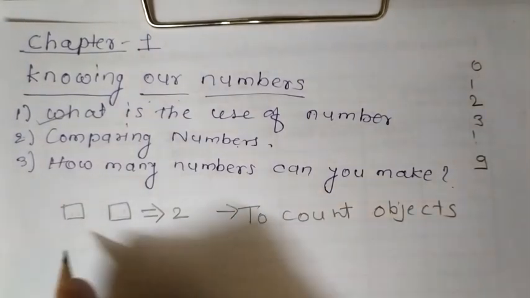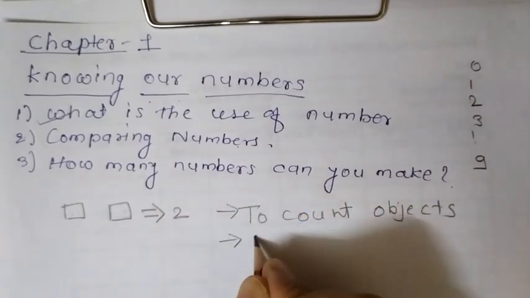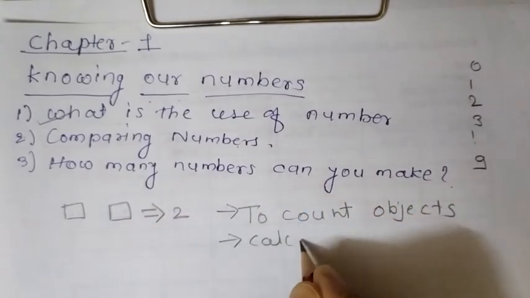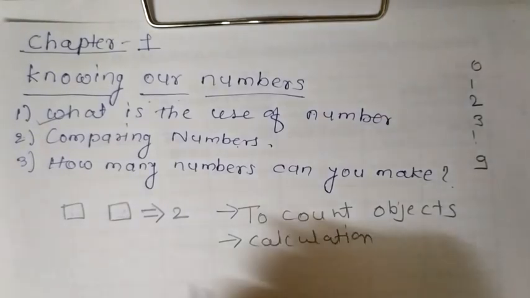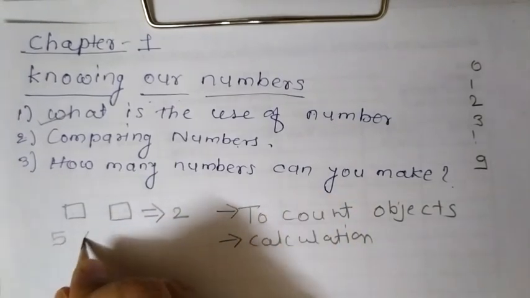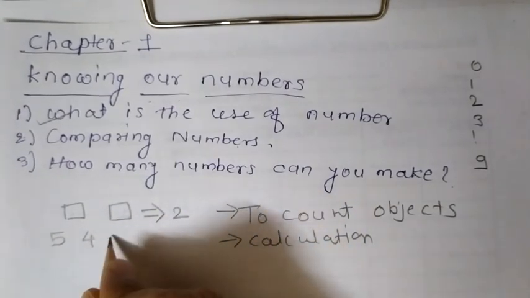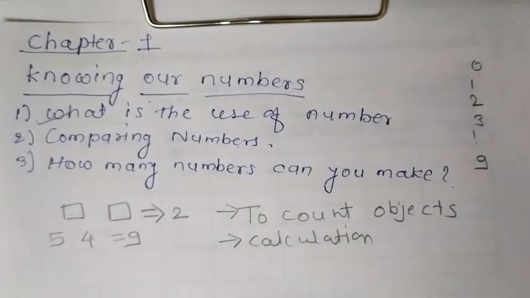And the second thing is, by using numbers you can do calculation also. For example, if I tell you you have 5 pens and again you are getting 4 more pens, how many pens are there? Simply 9. So by using numbers you are able to do various calculations like addition, subtraction, division, multiplication.